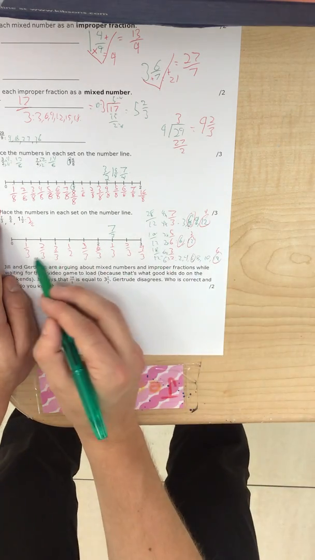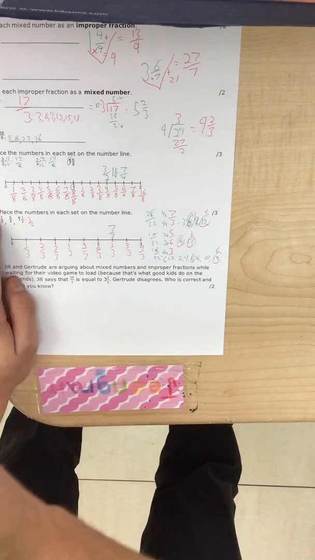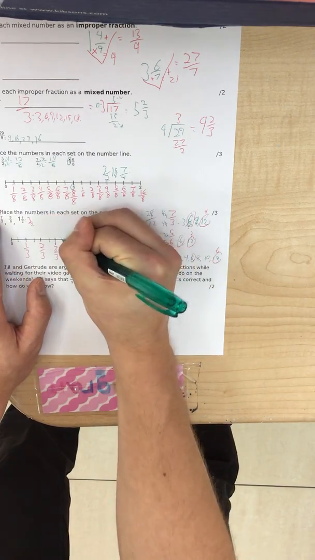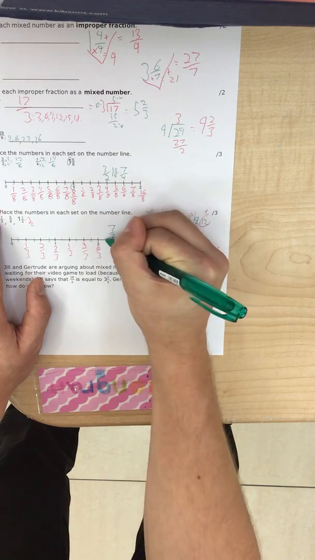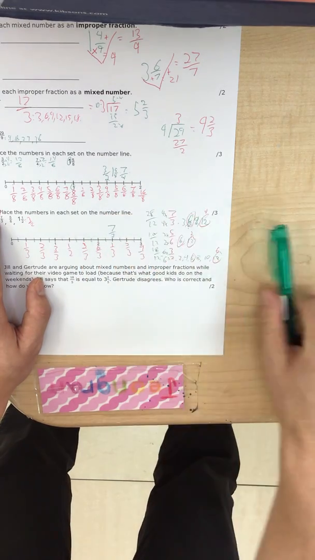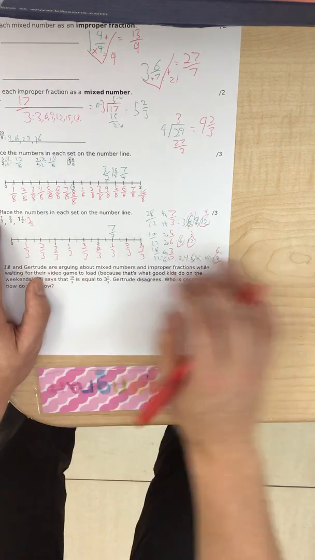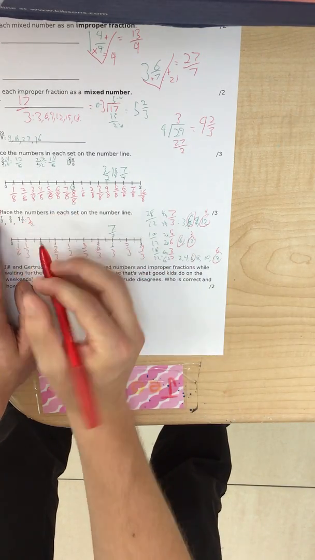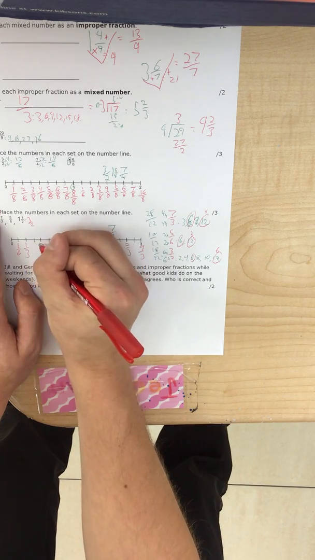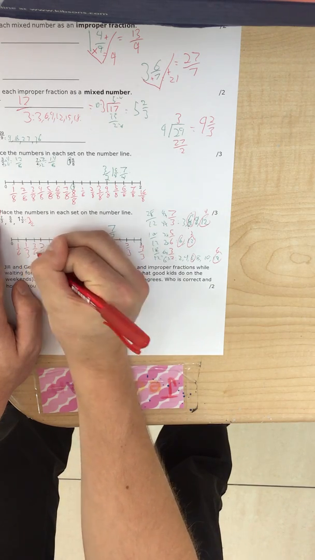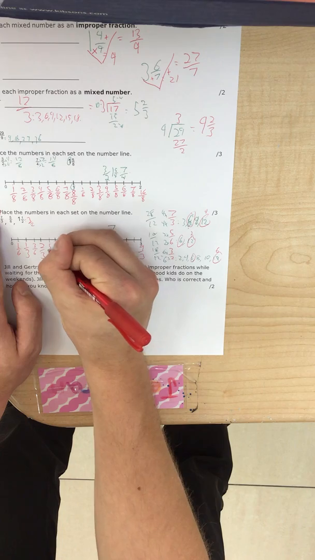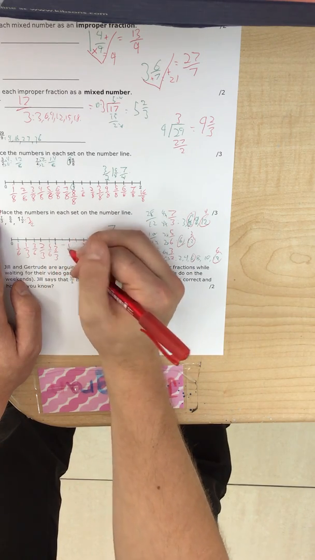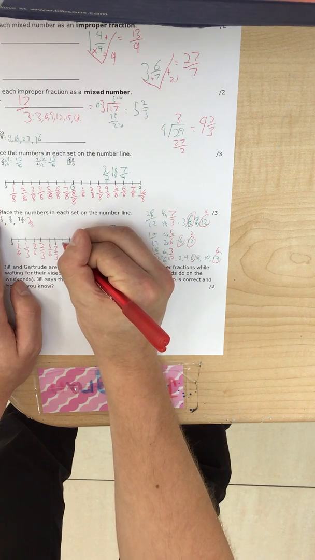Once you have it like this, right, you can start breaking it down. The moment you start putting a tick between each of these, you are now dividing them into sixths, right? Because half of 1/3 is 1/6. So 1/6, 2/6, 3/6, 4/6, 5/6, 6/6, and repeat.